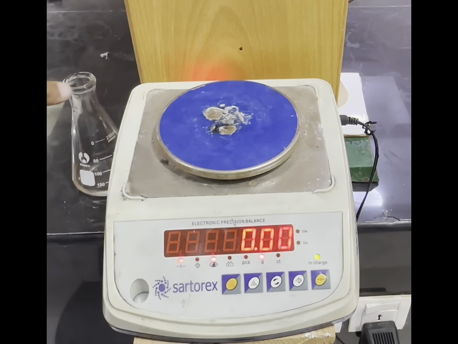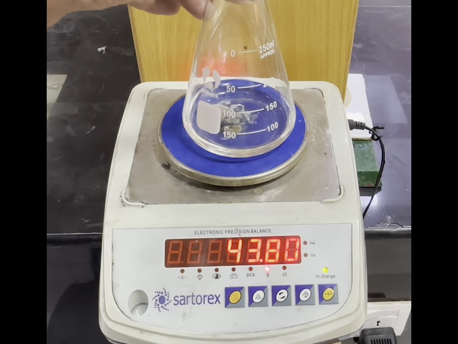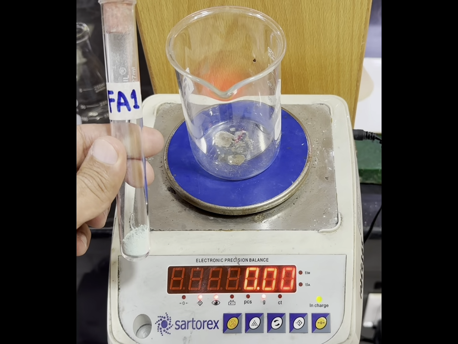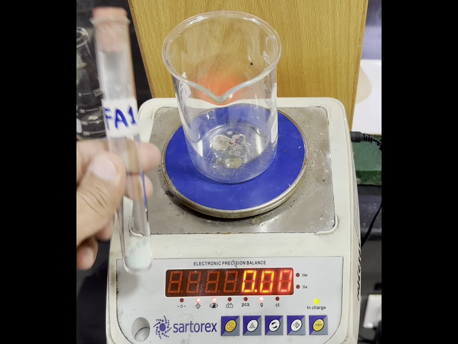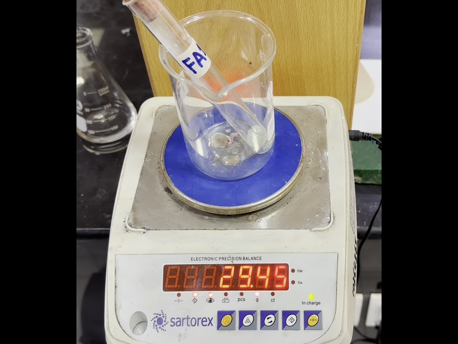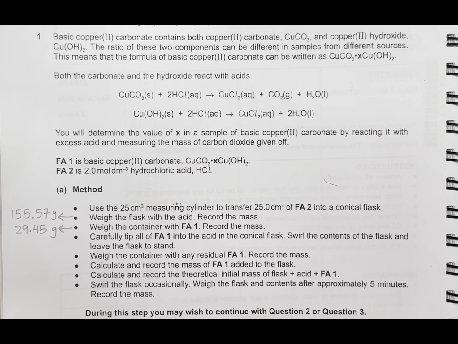Now measure the mass of the flask with the acid. Mass of Fa1 with container. So both masses are recorded as 155.57 and 29.45 grams. Now, carefully tip all the Fa1 into the acid in the conical flask. Swirl the contents of the flask and leave the flask to stand.